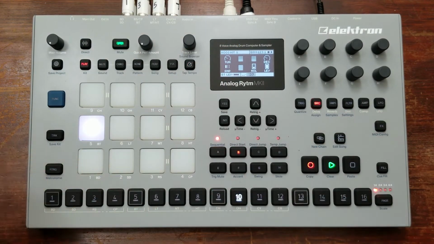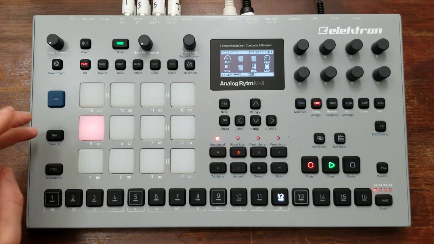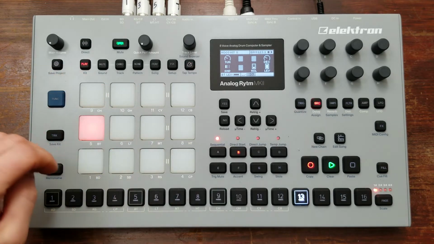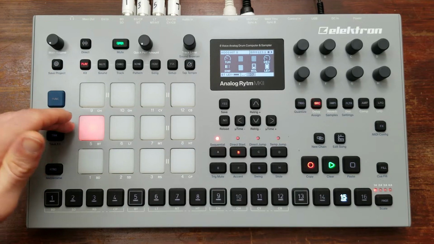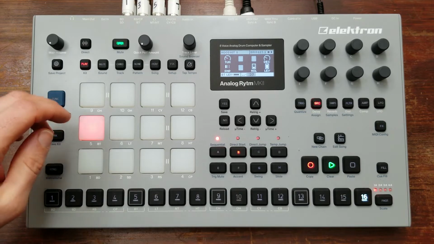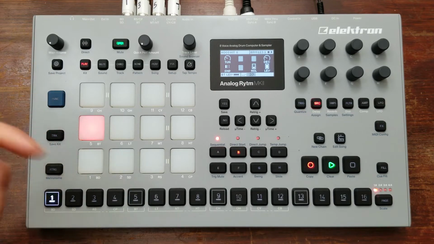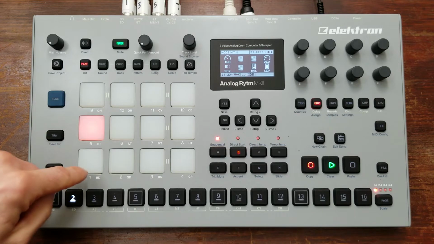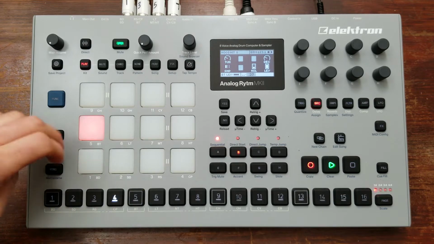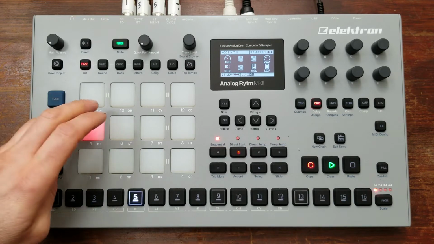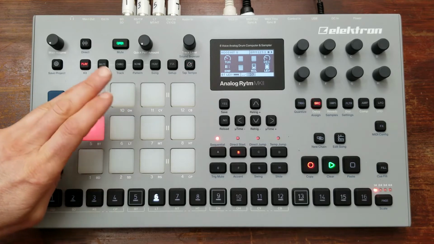Cool. So there's our bass tom. That is a pretty cool oscillator on that one. It's good for extra kick drums. So maybe, you know, like a sub bass kind of thing can work there.